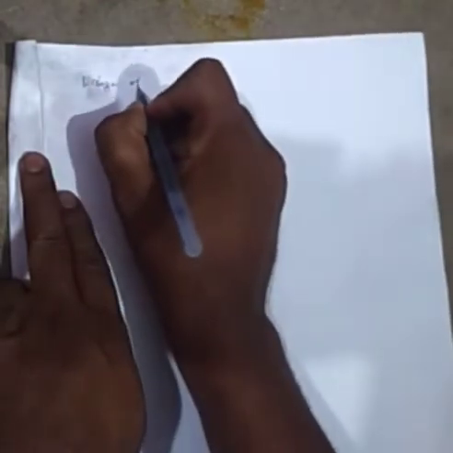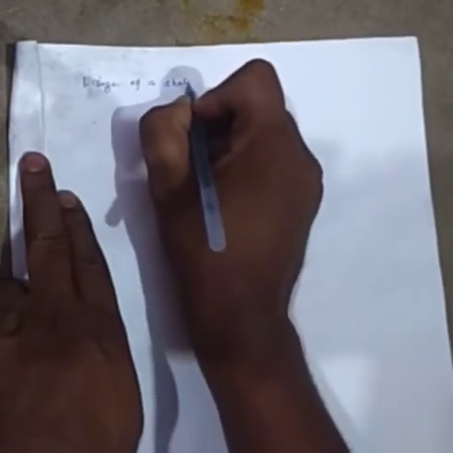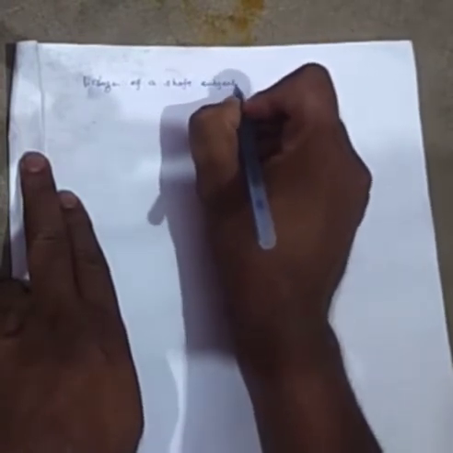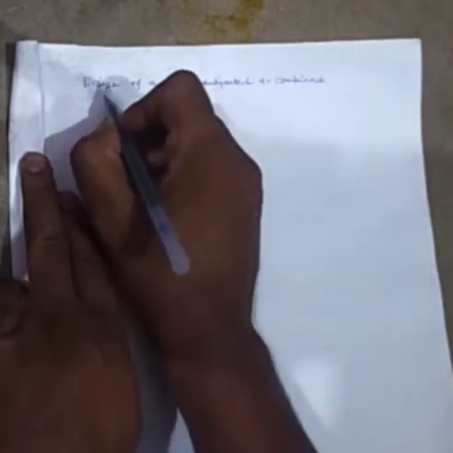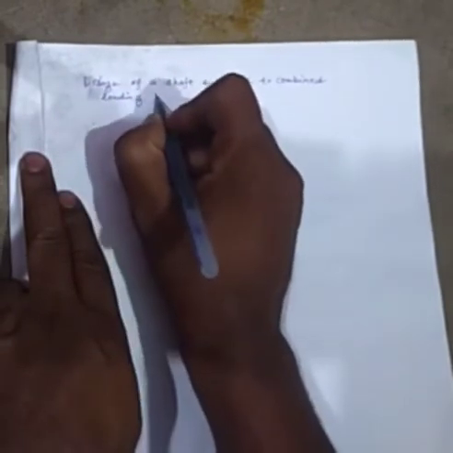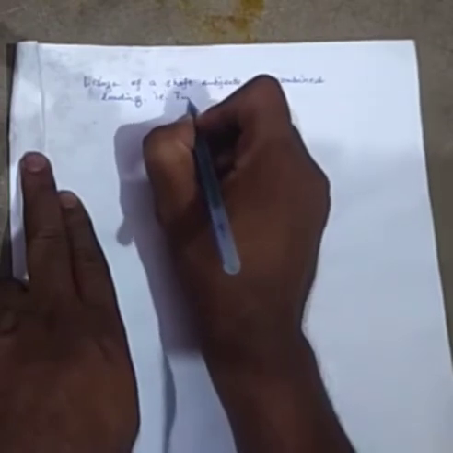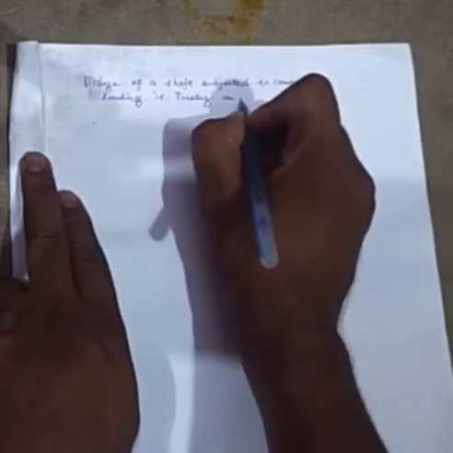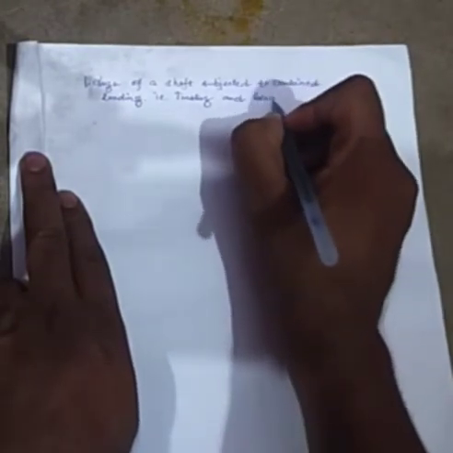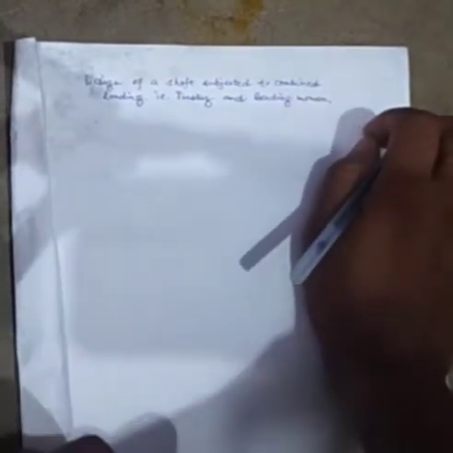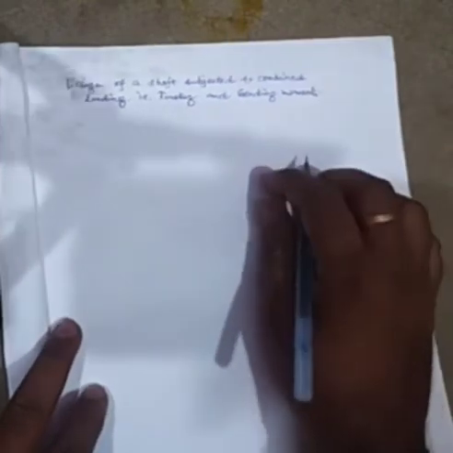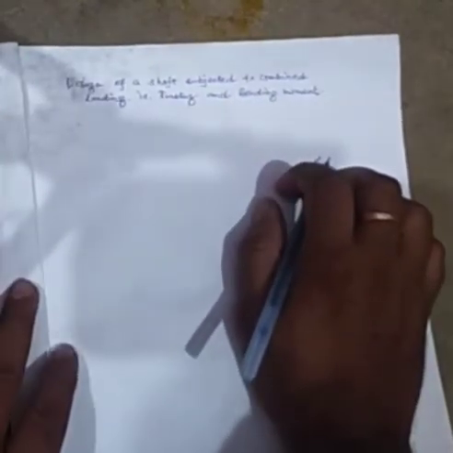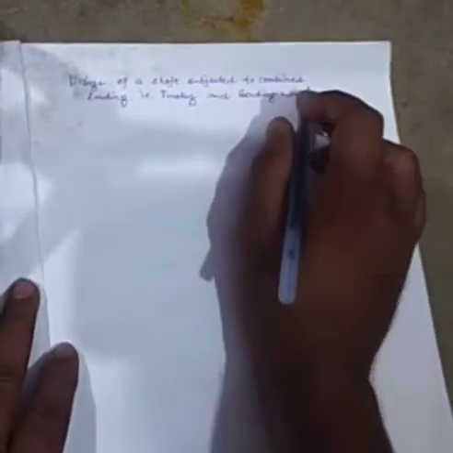Design of a shaft subjected to combined load, that is twisting and bending moment. Since in the earlier classes we have discussed a shaft subjected to the twisting moment and bending moment, today we are talking about the combination of these two. So what happens when a shaft is subjected to the combined loading?